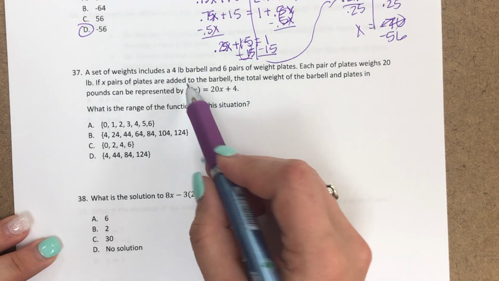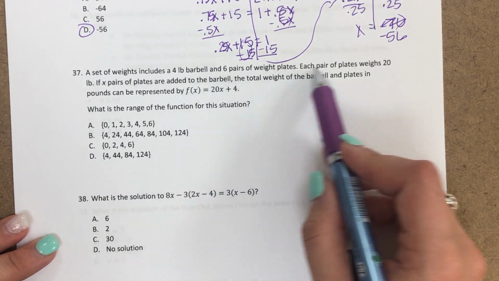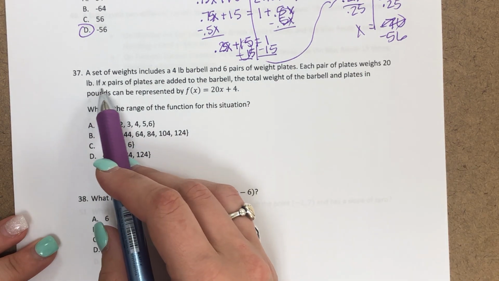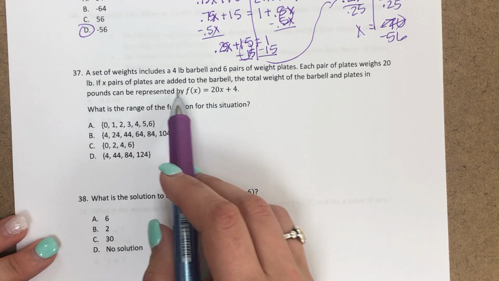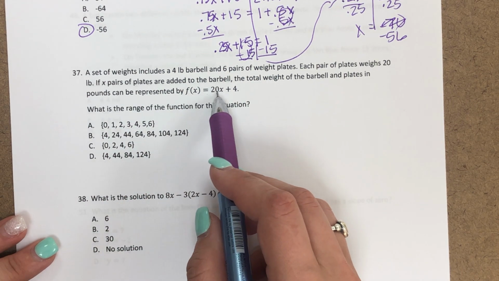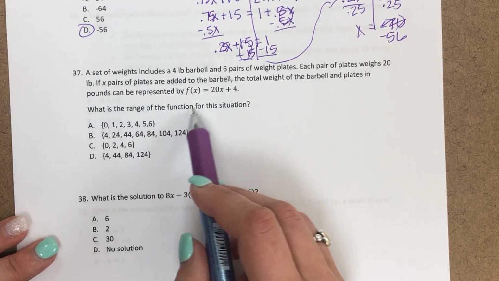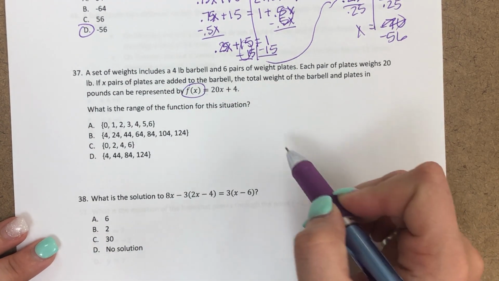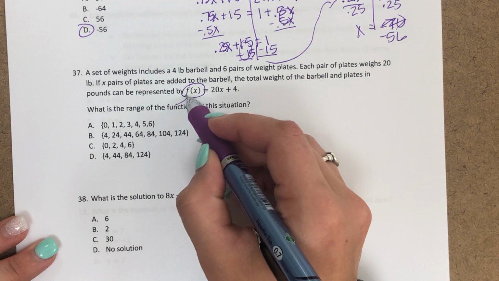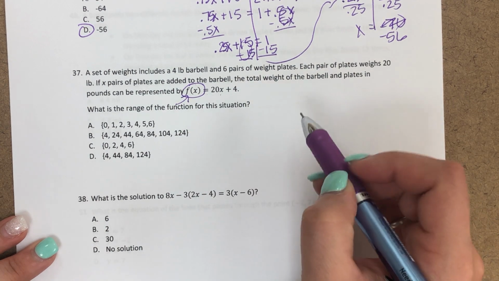A set of weights include a 4-pound barbell and 6 pairs of weight plates. Each pair of weight plates is 20 pounds. If x pairs of plates are added to the barbell, the total weight of the barbell plates in pounds can be represented by f of x equals 20x plus 4. What is the range of the function of the situation? So range, remember, is our f of x or our y values. So it's what would be spit out, basically, if we plugged in for x.